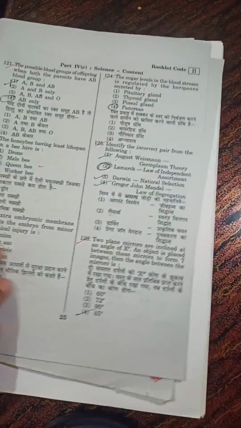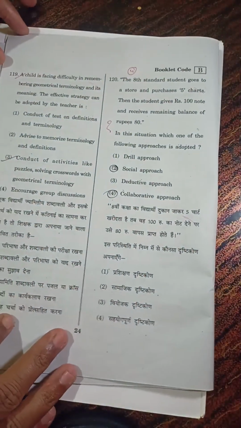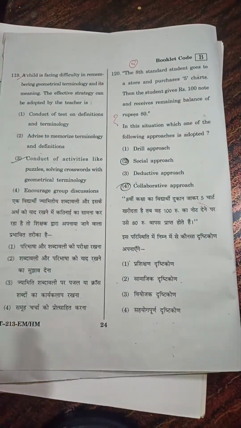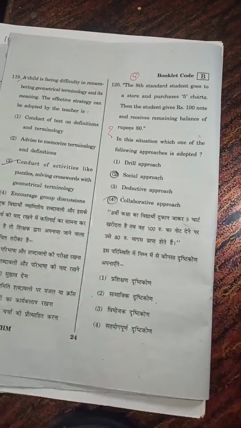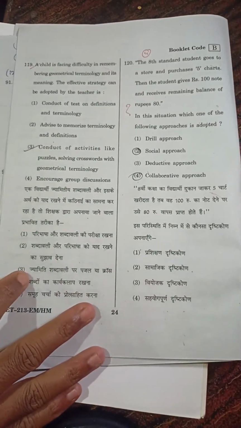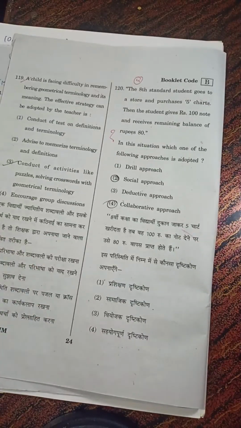Yes, now see the remaining questions of mathematics methodology. Question number 119. This is question number 119 and 120. So if you know the answers, please try to get the answers and type in the comment box.